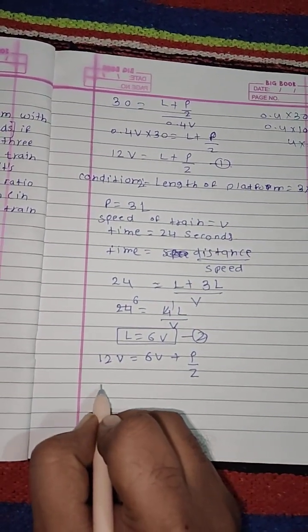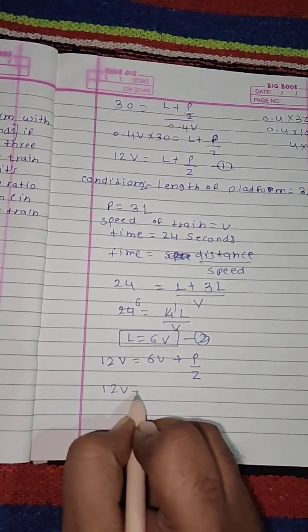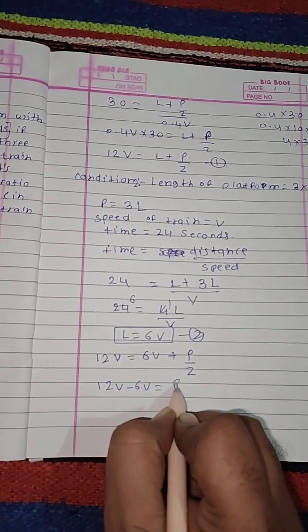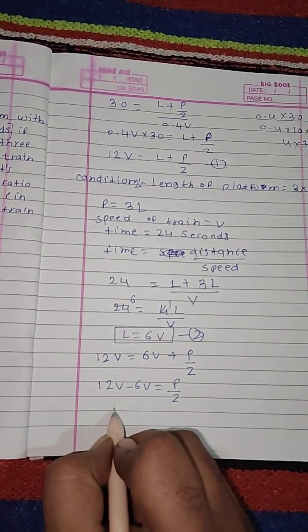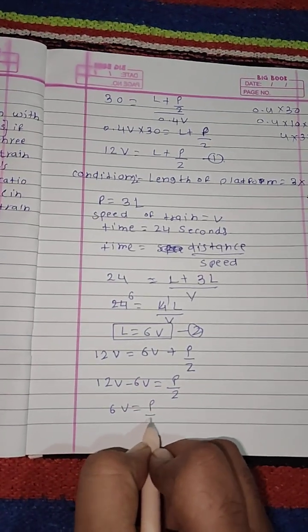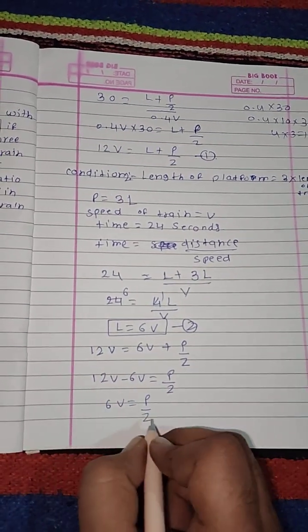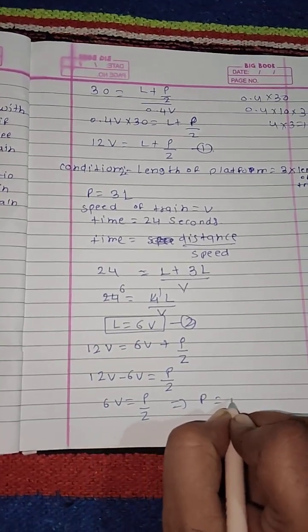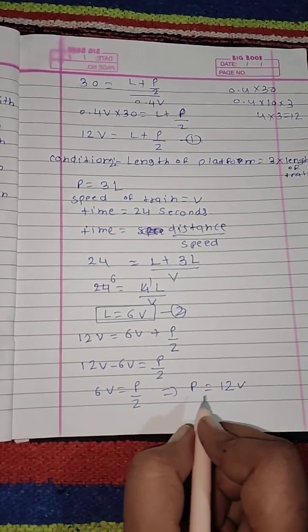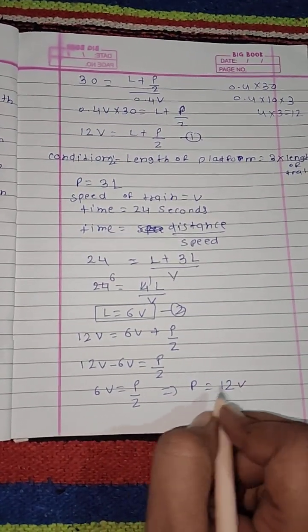So we will now solve this one. 12v minus 6v equals P by 2. So 12v minus 6v is 6v, equals P by 2. So the value of P will be 12v. So the value of P is 12v.